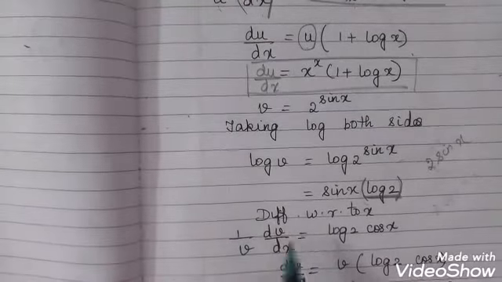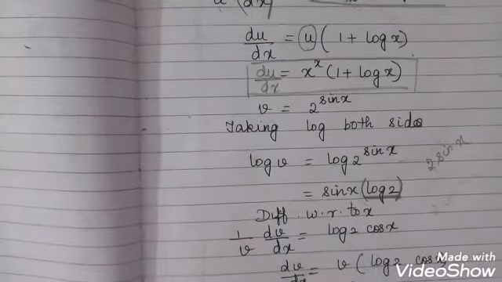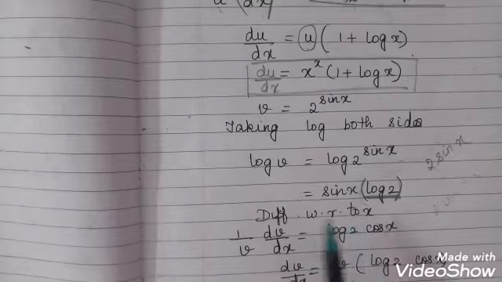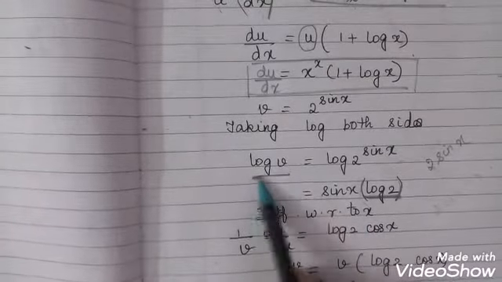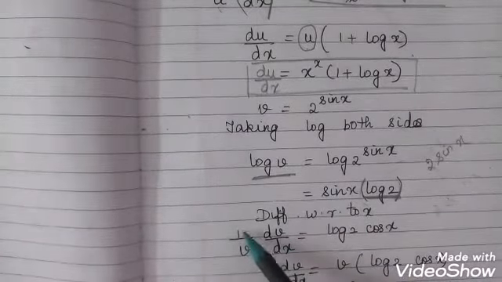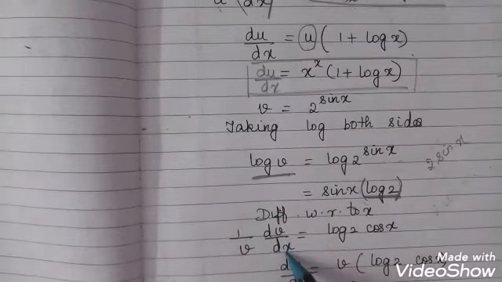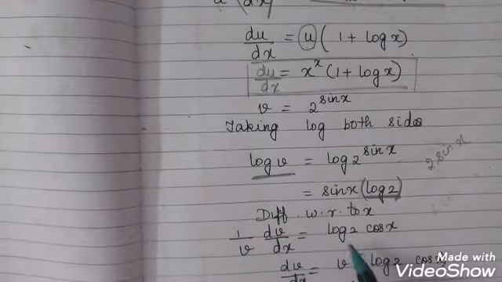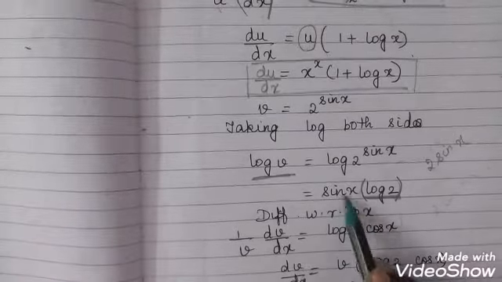Got it? Now differentiate it with respect to x. When you differentiate it with respect to x, what will you get? Log v. So what is differentiation of log v here? 1 by v into dv by dx is equal to log 2 into differentiation of sin x.